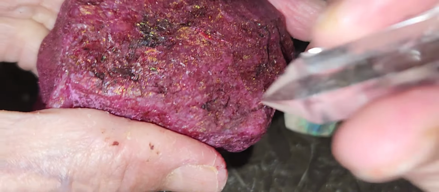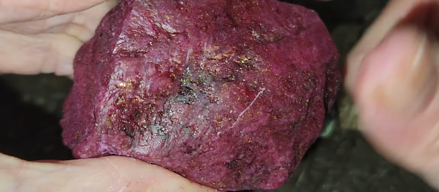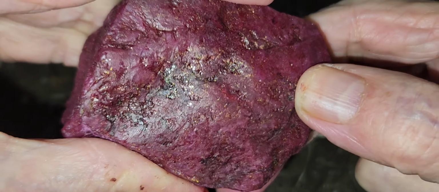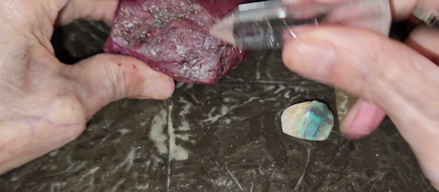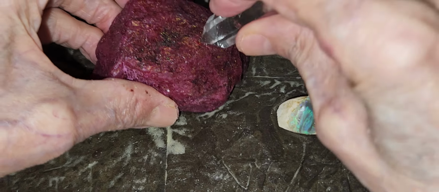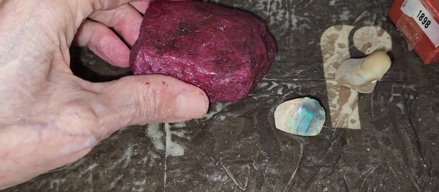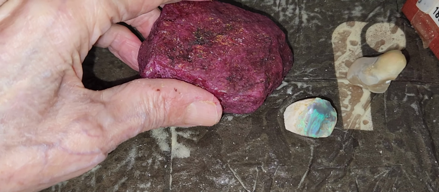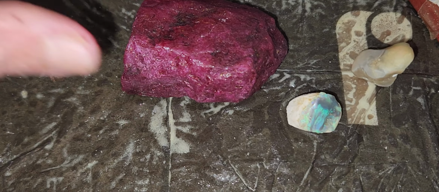Okay, and what we have here is a scratch from my piece of quartz. Okay? Which means this is harder than the ruby. Otherwise, it couldn't scratch it. Like trying to scratch a glass with a knife or a fork or something, right?